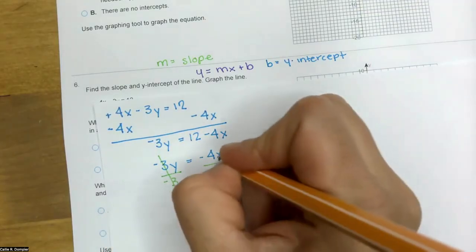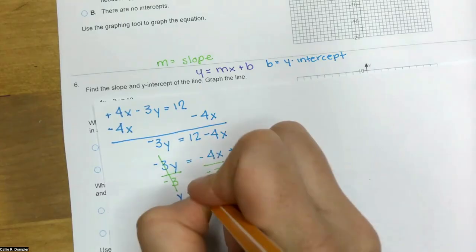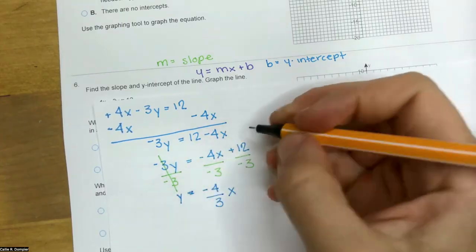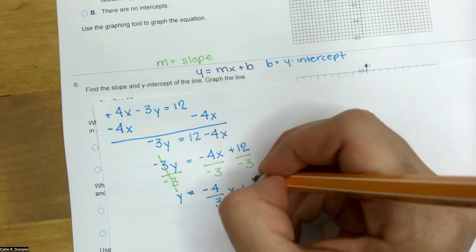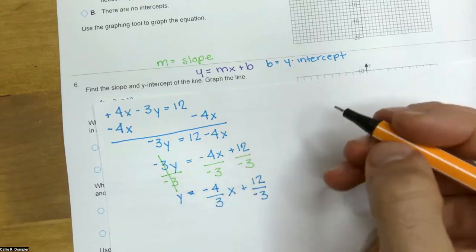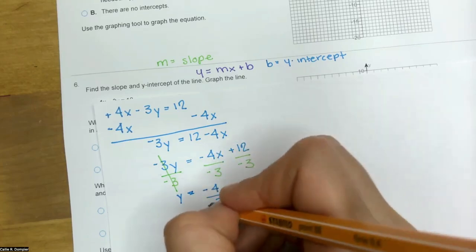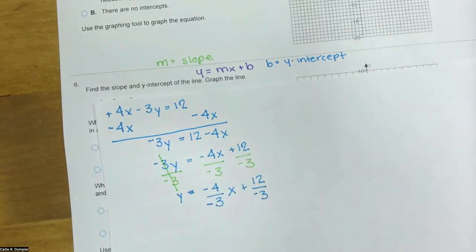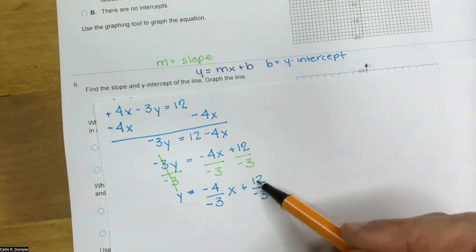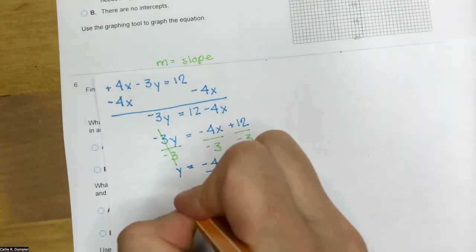We have y equals negative 4x divided by negative 3. This is how I would write it. Negative 4/3 x, and then we have plus 12 divided by negative 3. Well, if I put the negative 4 divided by, sorry, negative 4 divided by negative 3, x plus positive 12 divided by negative 3. Good? Now let's simplify these fractions.